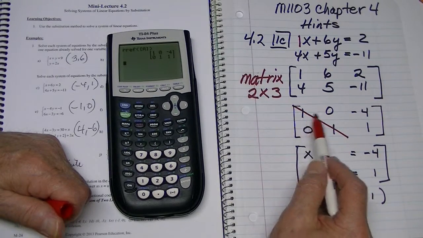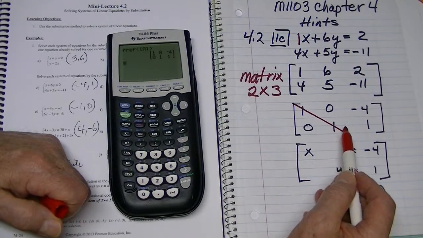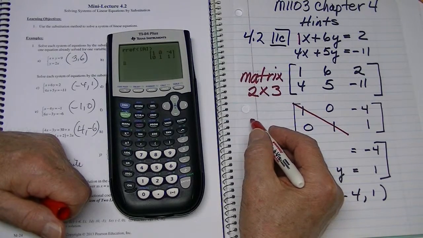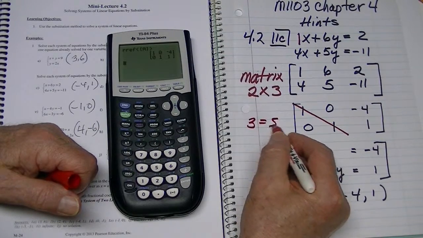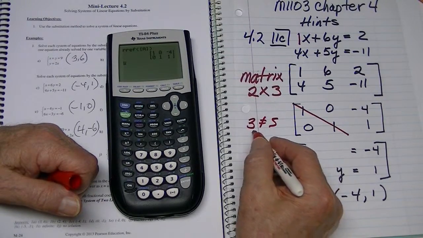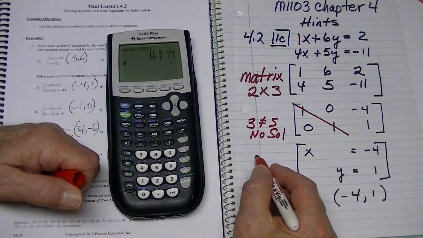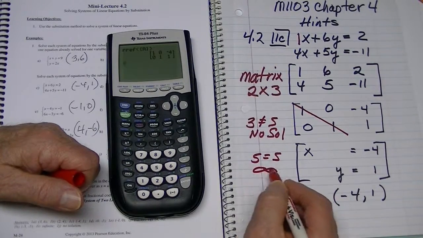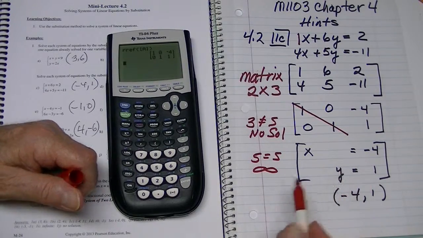Sometimes you'll find you don't get this. If you don't get this readout, then you might get a situation where through substitution it would have been 3 equals 5, which is not true. This is no solution. Or you might have got 5 equals 5. These are the infinite number of solutions because they would be the same line. Okay, we'll wrap this up.